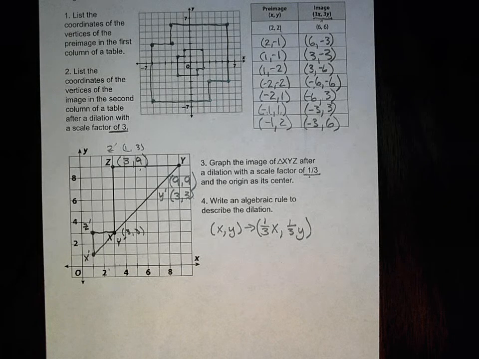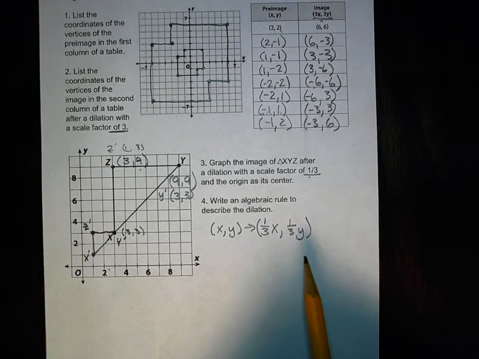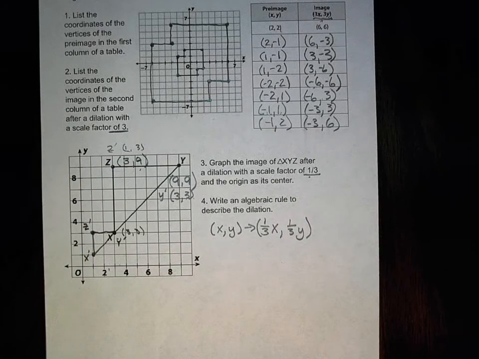That's a rule. Now, I want you to think about some of these rules. Could I rotate and dilate a figure at the same time? Yes, just by adding the rules. If I wanted to rotate this, let's say clockwise, I would just make it negative 1/3 y, comma 1/3 x. And I do both at the very same moment. I could rotate and dilate all at the same time. Does that make sense? Totally.